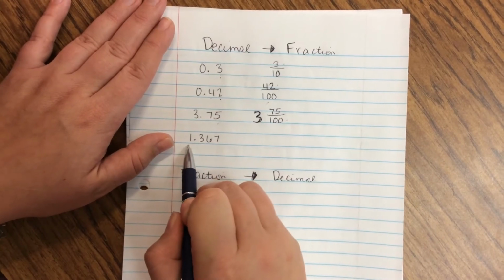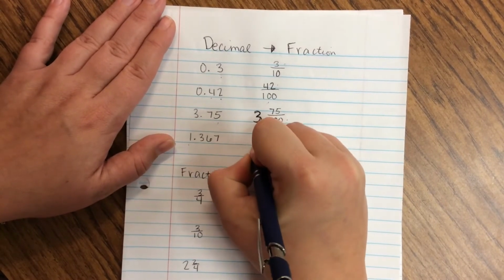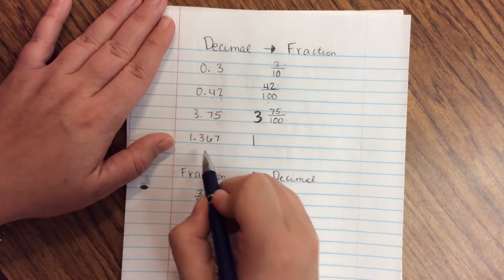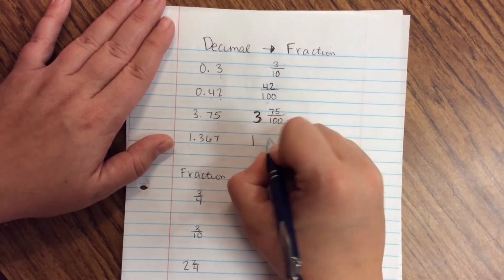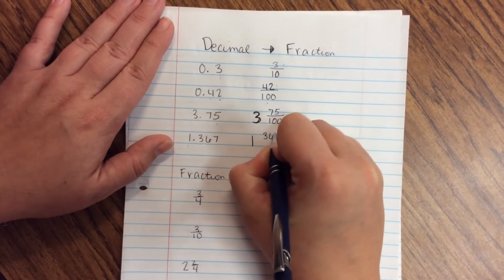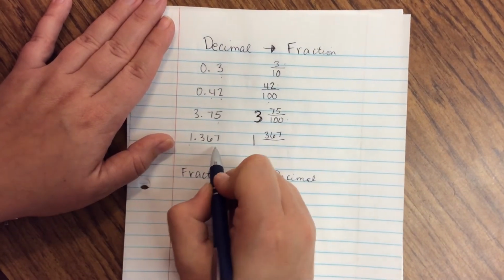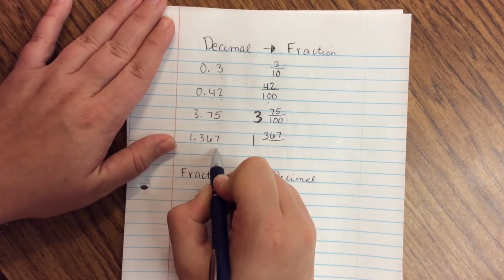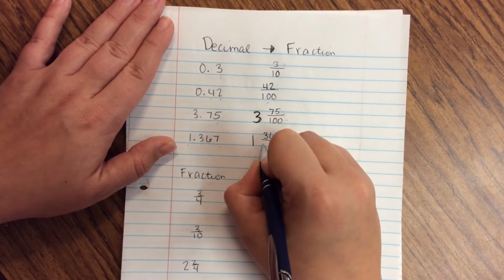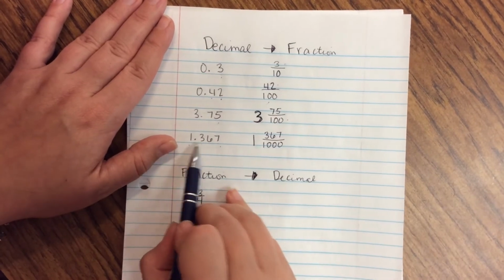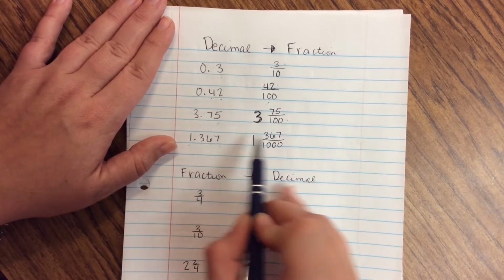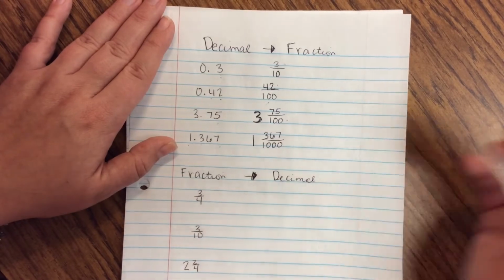Same thing here. I have a whole number 1 here, so I'll have a whole number 1 here. I have 367 in my decimal places, so 367 will be my numerator. The 7 in 367 is in the thousandths place, so my denominator is 1,000. 1 and 367 thousandths.